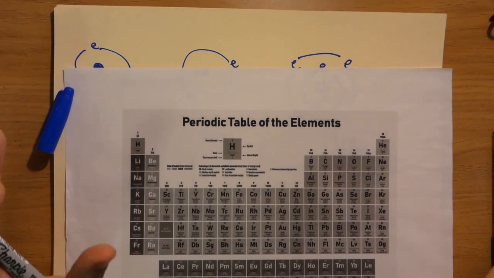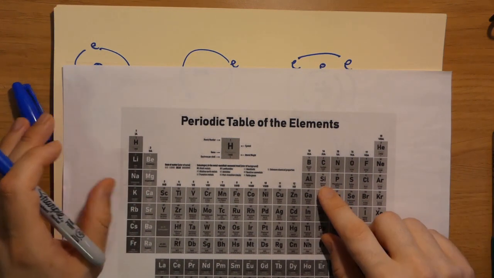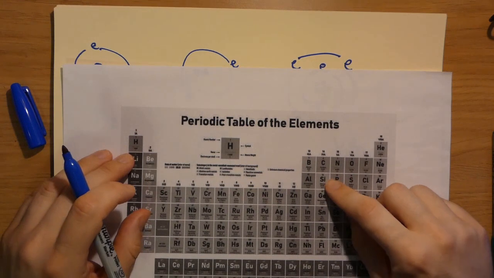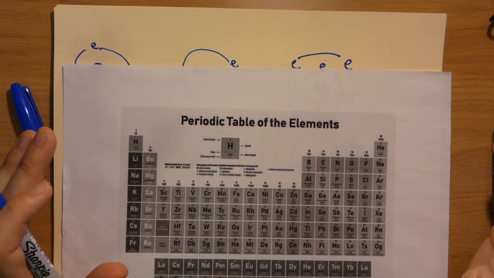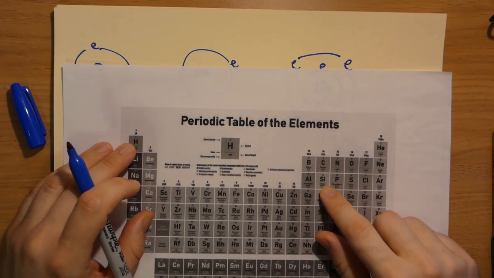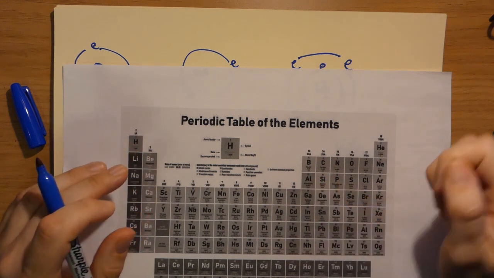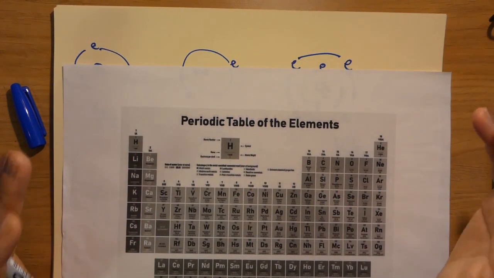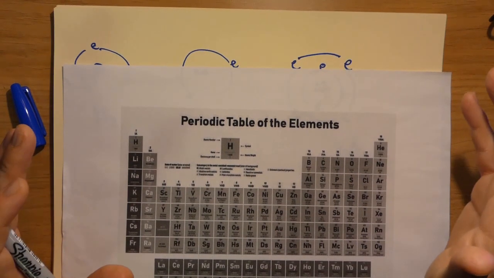Then silicon. Silicon is like the shy big brother of carbon. Silicon also has those 4 electrons. So silicon here is 14, so it would have 2 and then 8 and then 4 electrons in the valence shell.